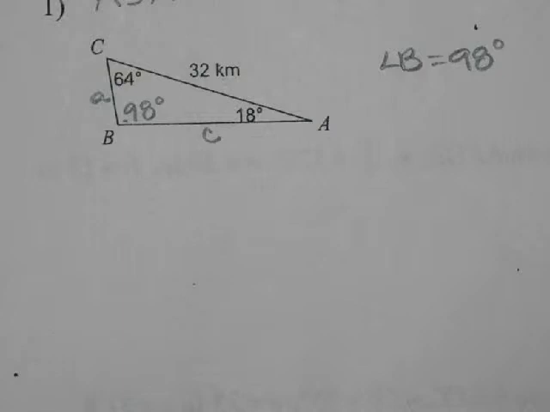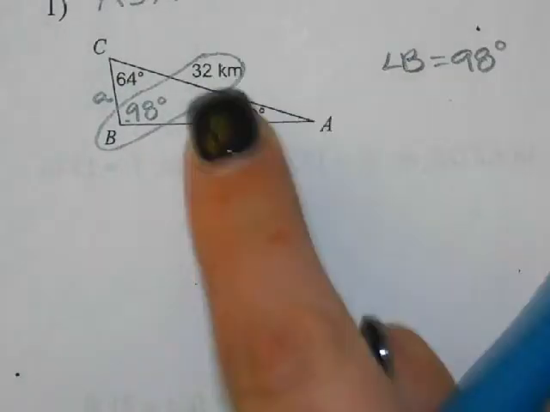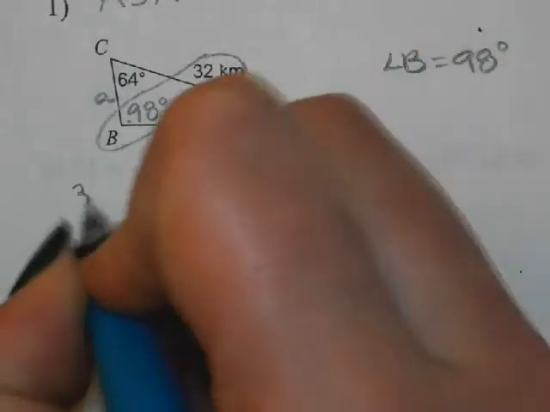We have to have a side and the angle that it goes with, right? So we have a 32 for the length of a side, and we have the angle of 98 degrees, and so that's one of the pieces of law of sines where we have both pieces of information, and so this is what we're going to start with.